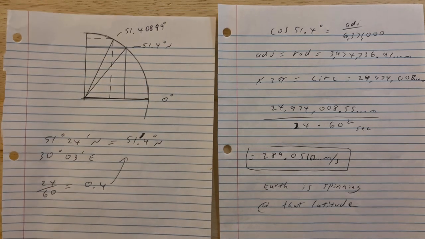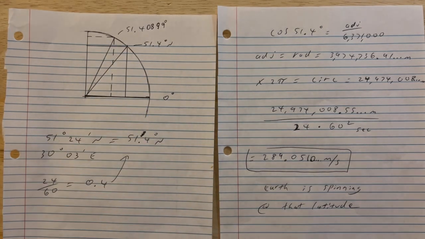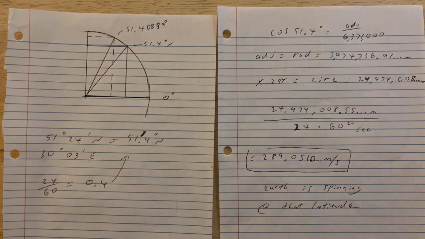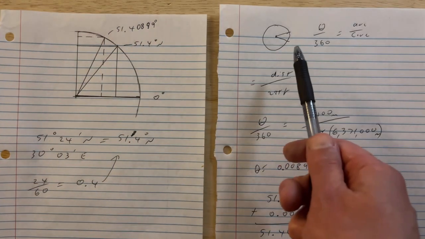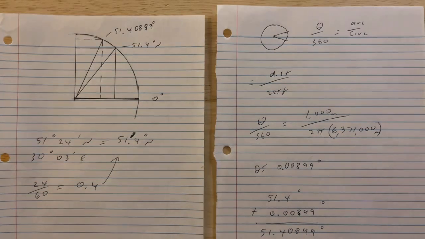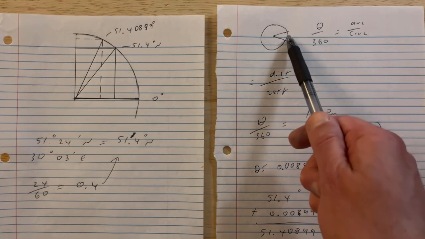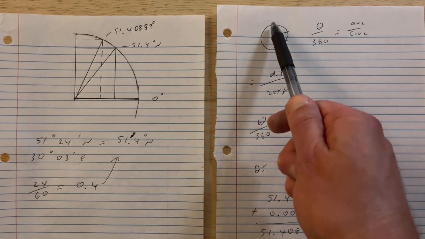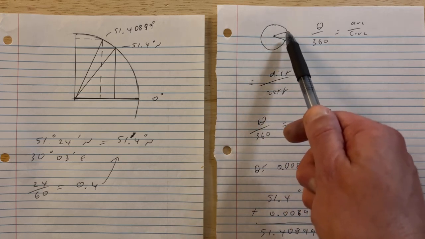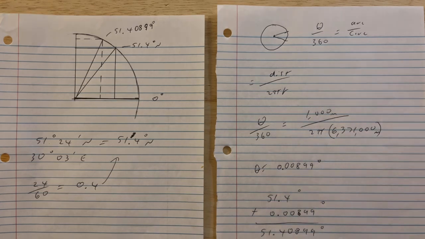On the next page, I'm going to show how I got this latitude right here, and I'm going to calculate the velocity of the spin at that particular latitude. All right, here's our circle. Theta over 360 equals the arc over the circumference. If theta, which is the angle, was 90 degrees, 90 would be 1/4 of 360. Therefore, the arc of that angle would be 1/4 of the circumference.